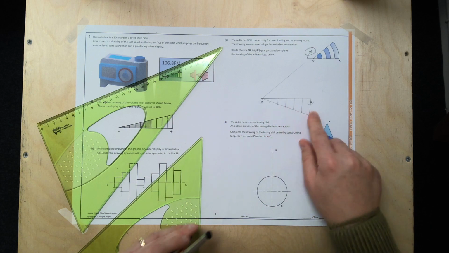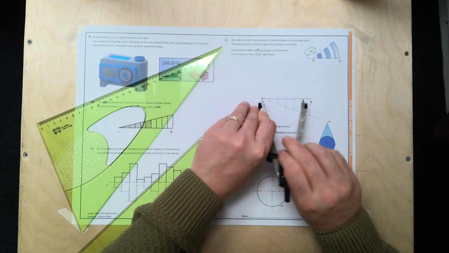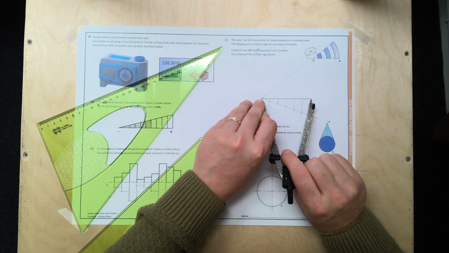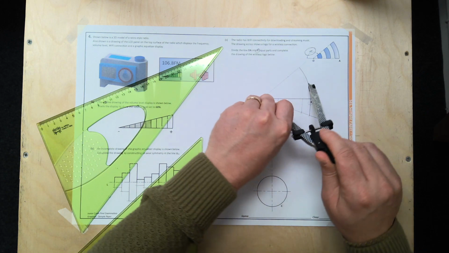Alright, last but not least, compass on O, extend it out to the end because we're going to match these now. Extend it out to the end there, and it's heavy now out to hit that line.